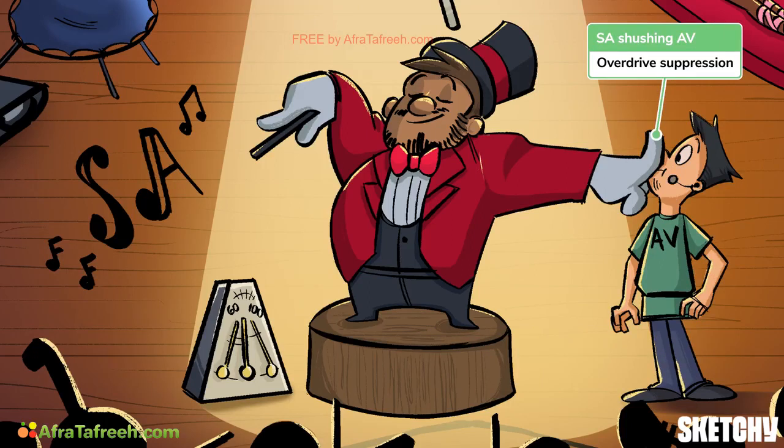Overdrive suppression is the process by which the fast pacemaker action potential arising from the SA node essentially outpaces a comparably slower pacemaker action potential arising from a latent pacemaker. Due to this important property, the heart is able to maintain normal sinus rate.